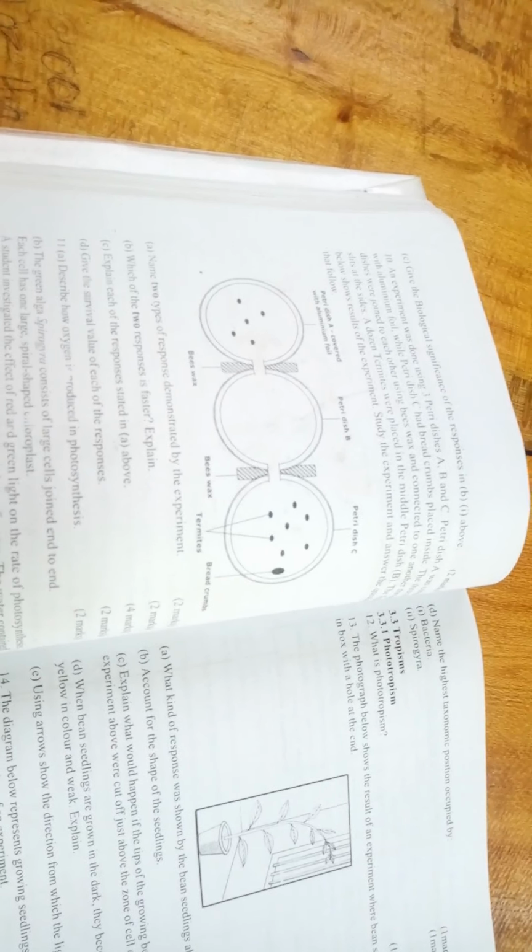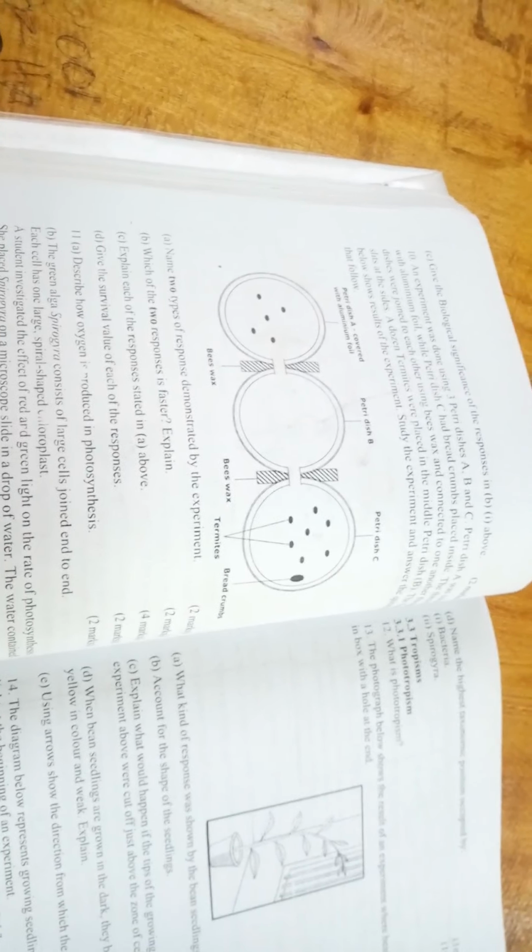Explain each of the responses exhibited in A above. Negative chemotaxis, because the termites moved away from petri dish B, where they were exposed to sun, to light, and went to petri dish A, where they were covered with aluminium foil.